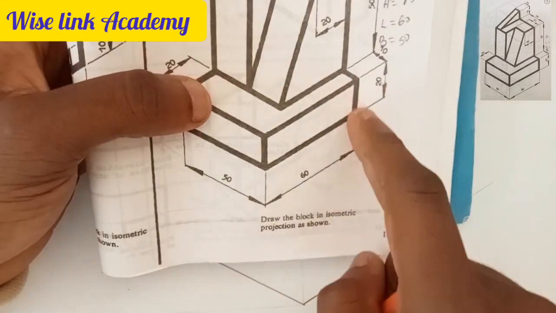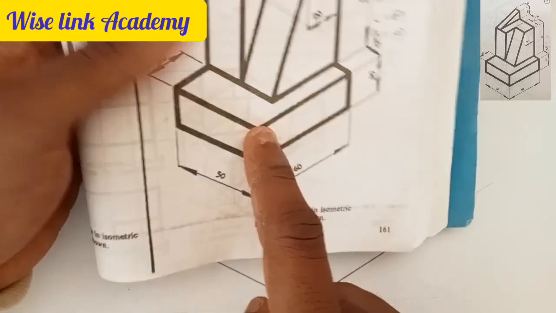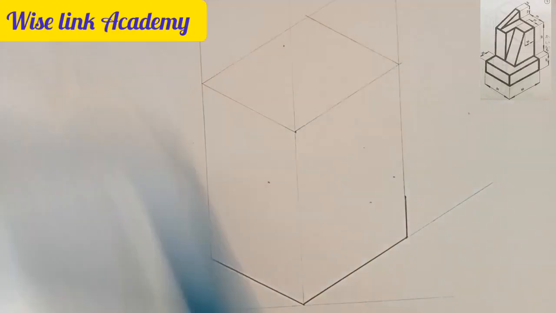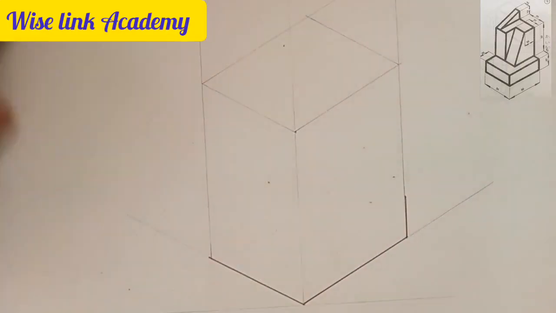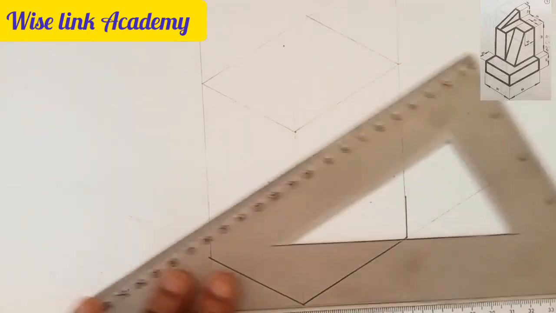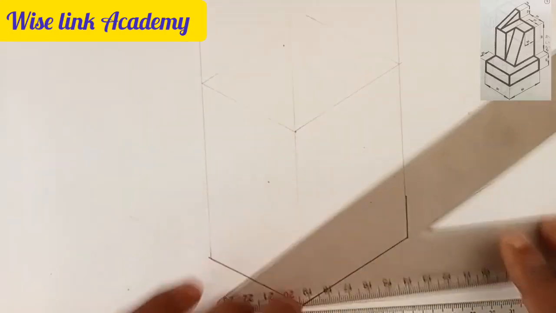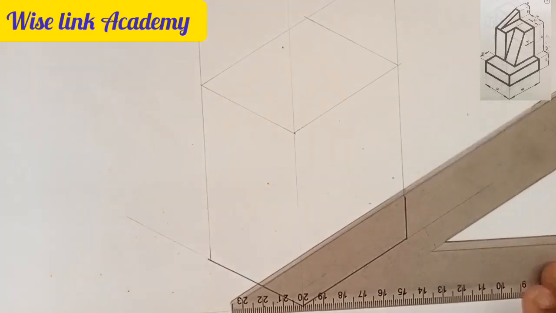Let me show you. This is my 20 is thickened, as you can see that. So let's draw out this. You can see. So just take it like this. Your set square, you turn it like this, all the way around. Can you see that? Like this.